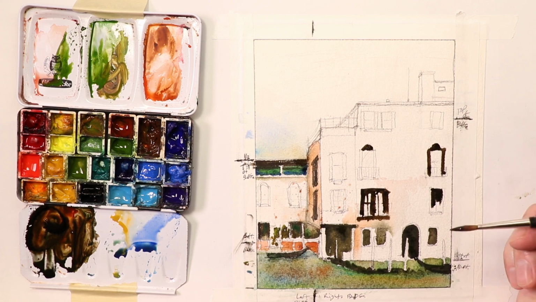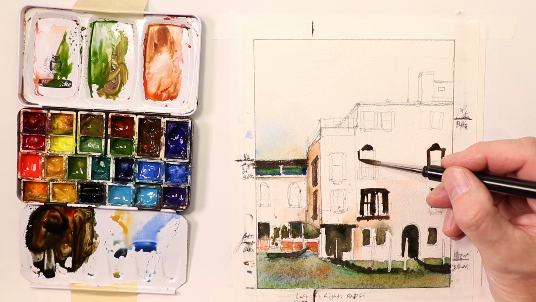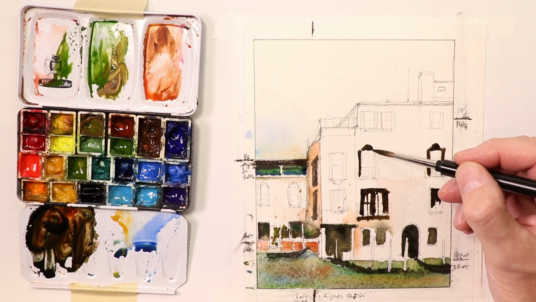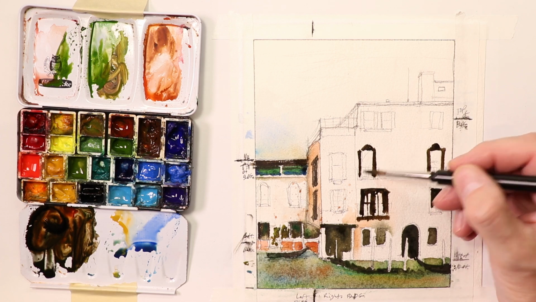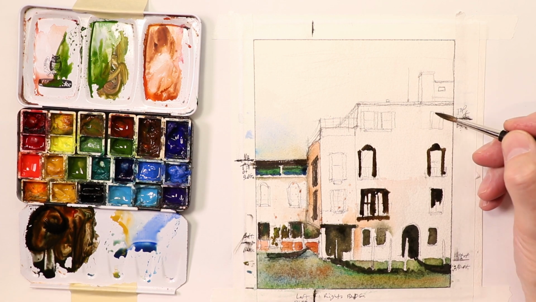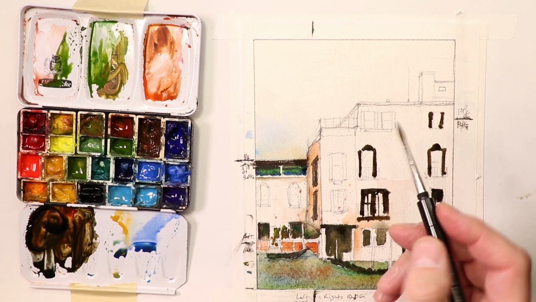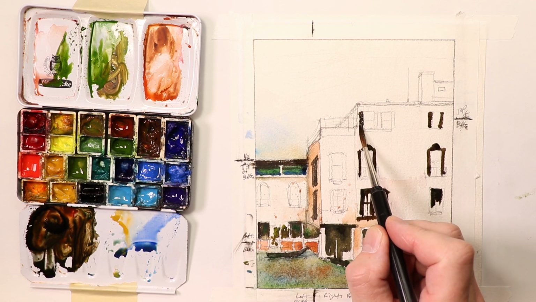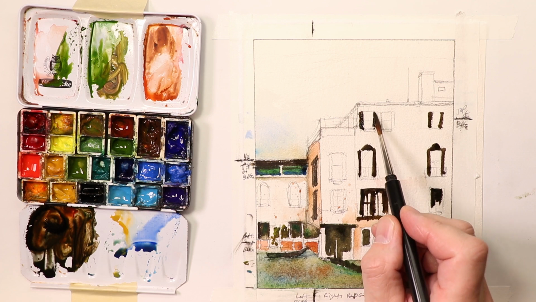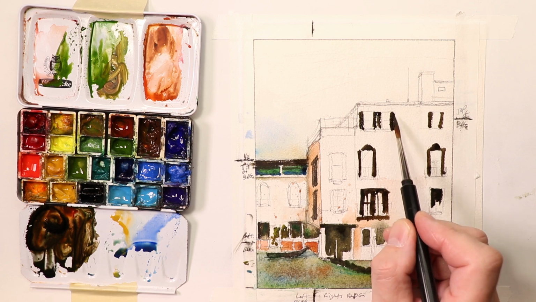Anyone that's painted with me for a while here on YouTube, you'll notice I paint pretty fast now. I really don't get too bogged down with details, and I'm just trying to get the basic essence of what I'm seeing here. I have the drawing already done too, so that helps me. I just go right over the lines that I drew before. Not perfectly, just approximately where the lines are. I'm going over those.